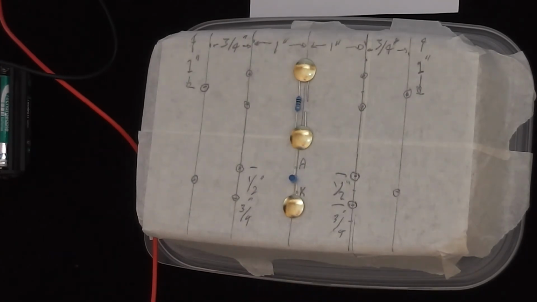So I'm going to now put drawing pins, 3 of them in there, 3 of them in there, 3 of them in there, and 3 of them in there. And I shall go away and do that.